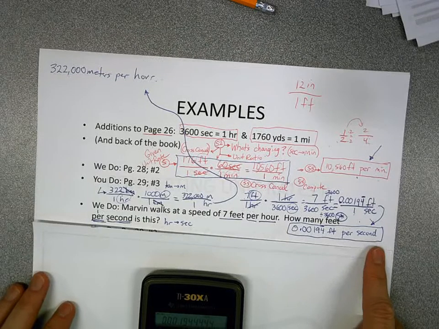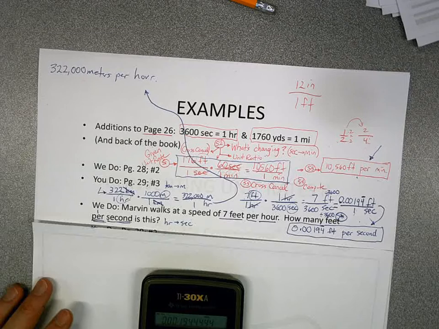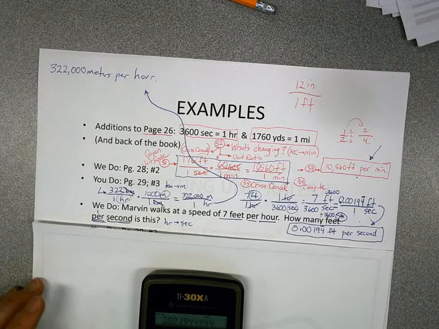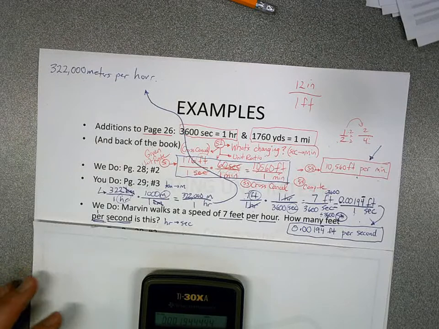Okay, if he only travels from here to there in an hour, then every little second, every snap of a finger, 1 second, he's not traveling very far. So, very realistic answer.